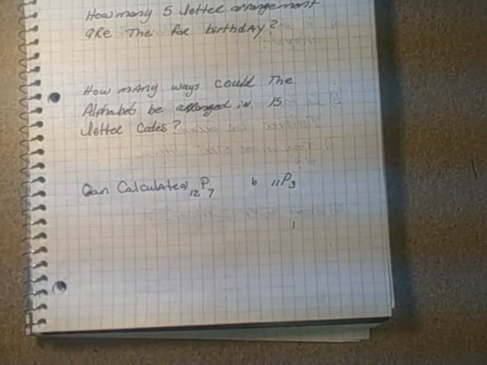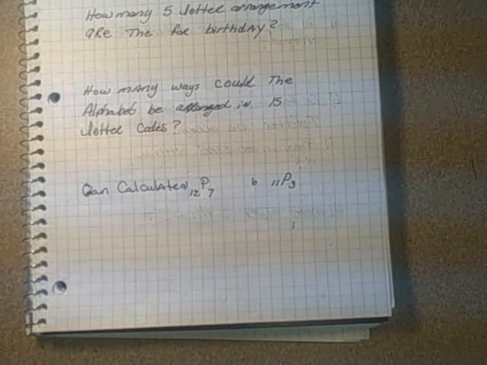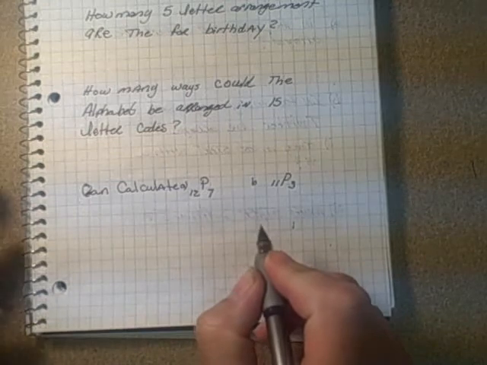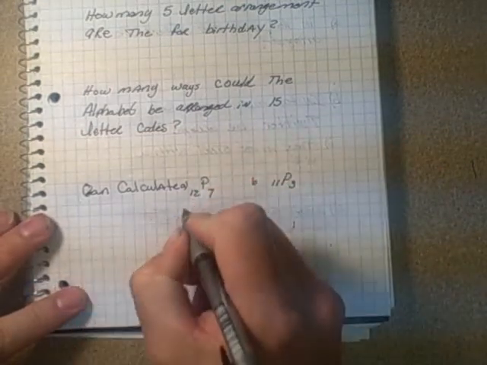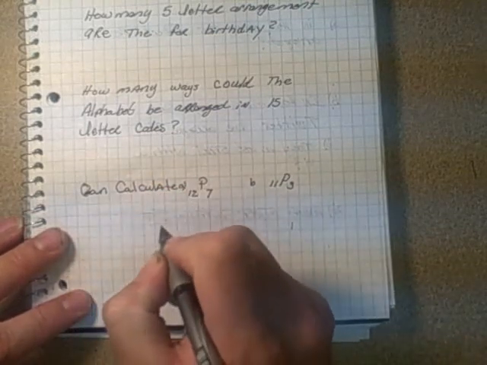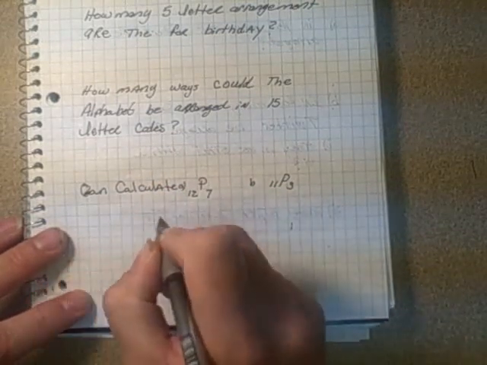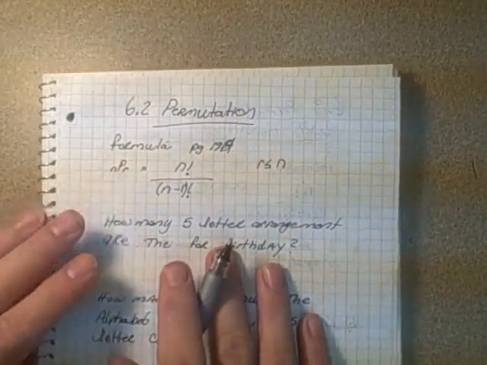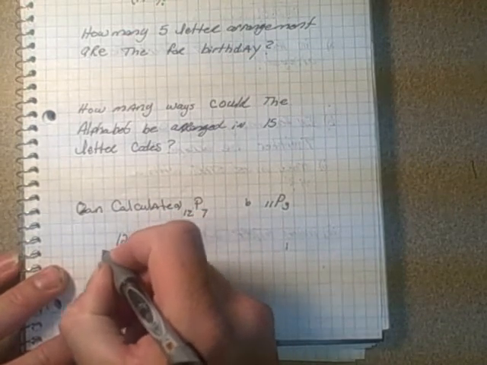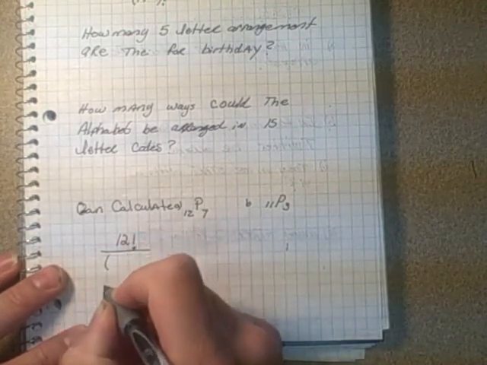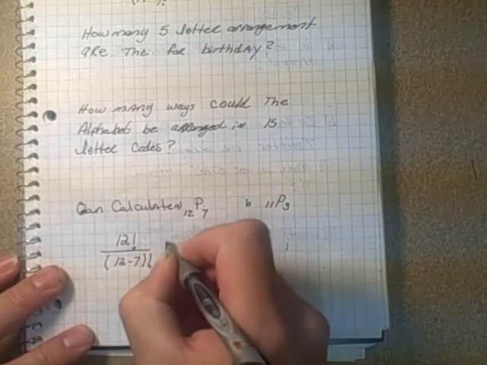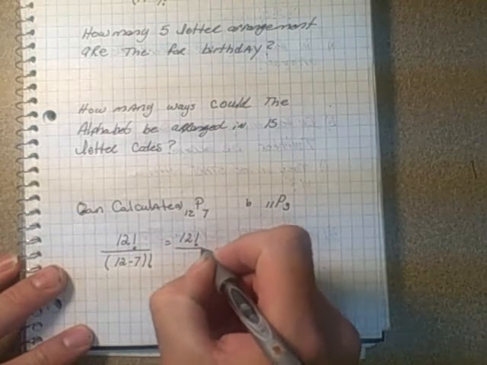And I will show you how to use the factorial button on your calculator. So I'm going to do the first one using the factorial button. Calculate 12P7. That means 12 is the n value and the r value is 7. That's how it's written if you look at the formula. So that would be 12 factorial over (12 minus 7) factorial, which is 12 factorial over 5 factorial.